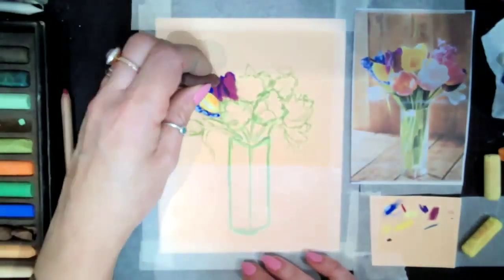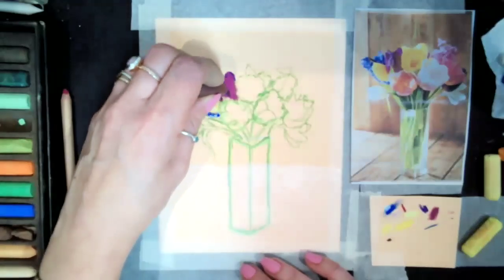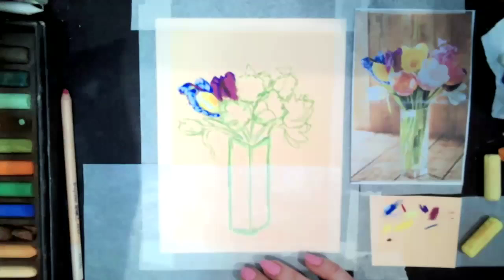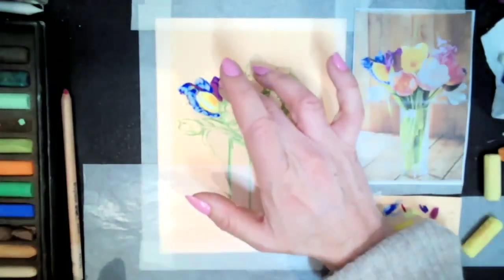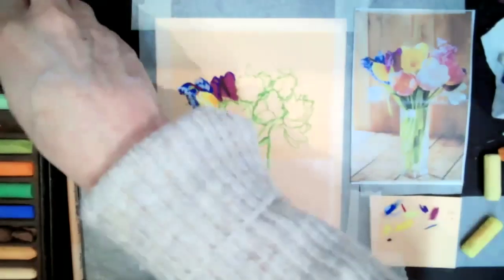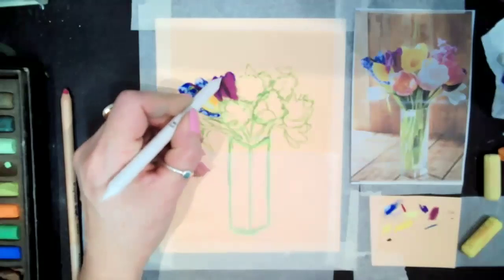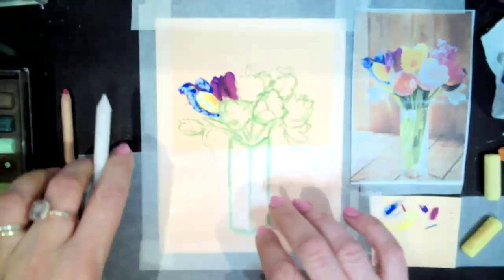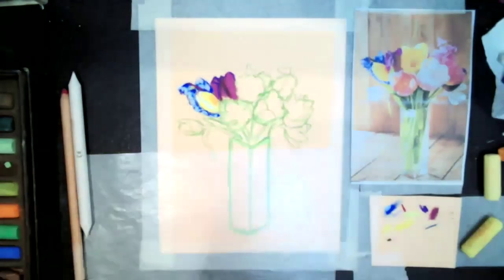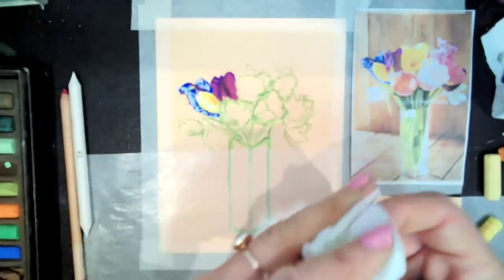Just having a slightly darker one. Fixing that in place with my fingertip. Or you could use your paper blender or something like that just to fix things in. But we tread really lightly with that because it will start lifting stuff off if you're not careful.